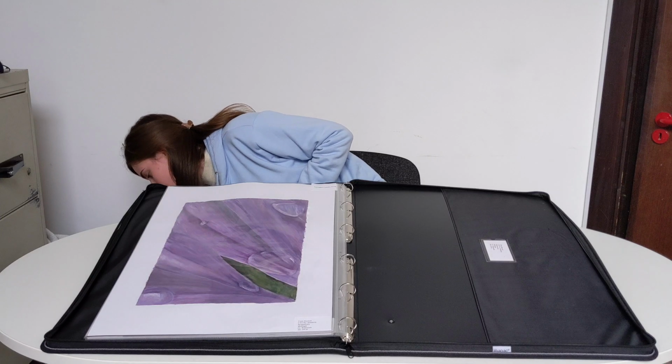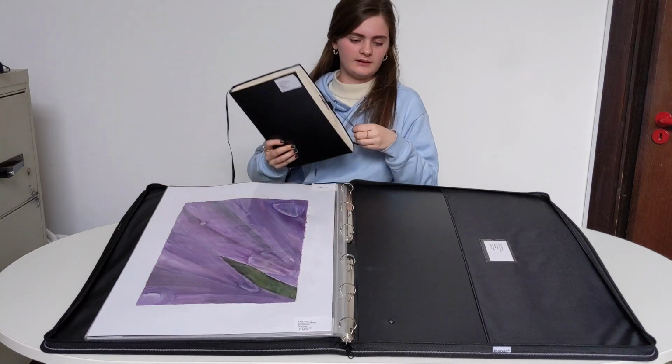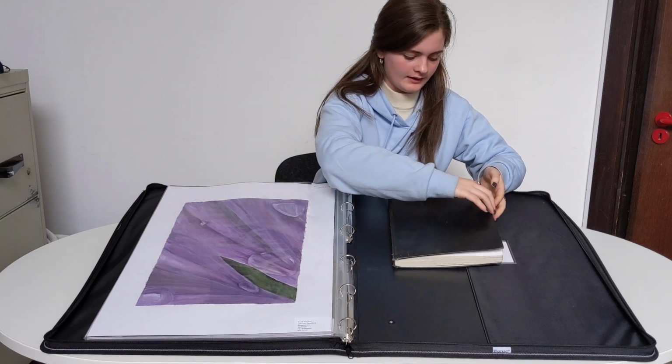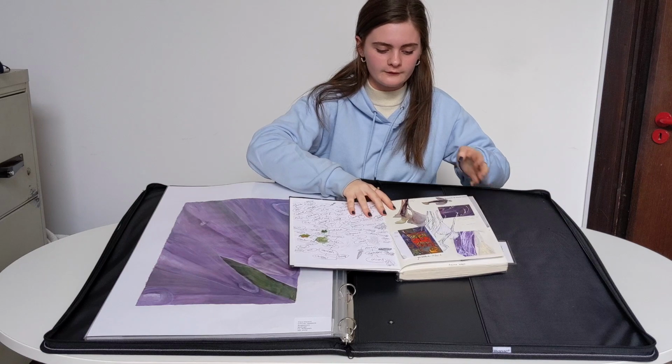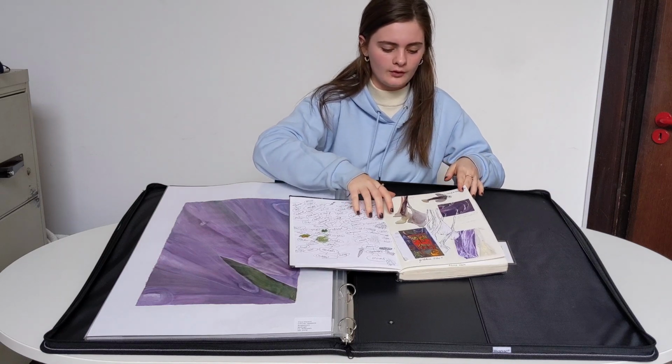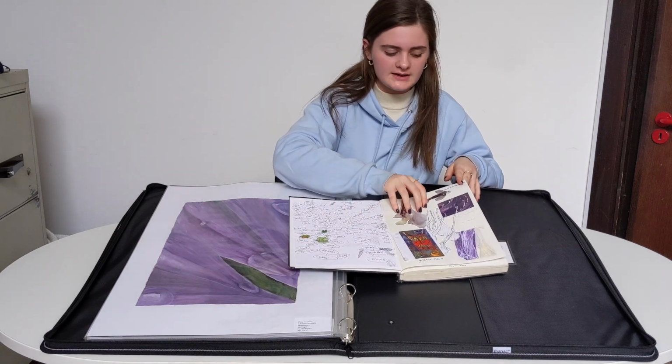And I'll just show my notebook that went with my work. And the notebook I felt is a really important part of this because it's not all your perfect work, it's more everything that goes into your ideas.